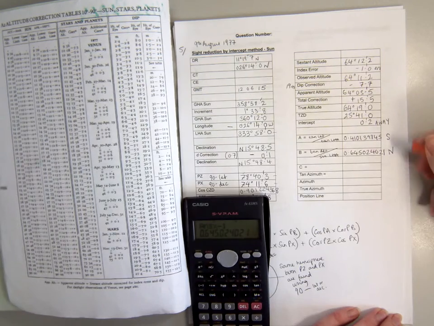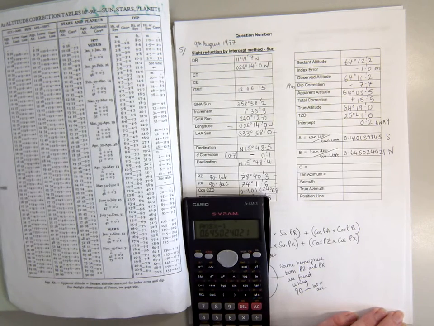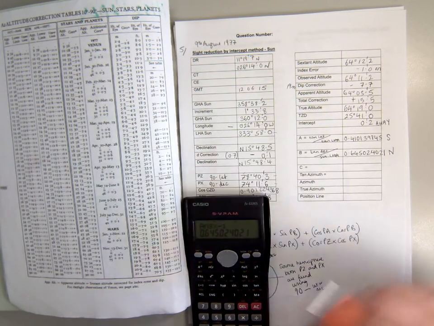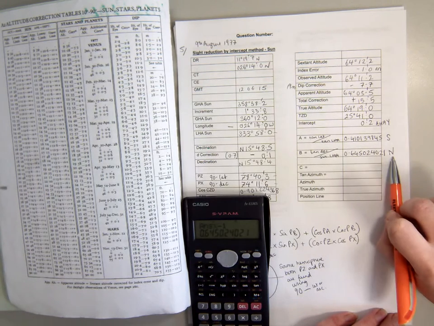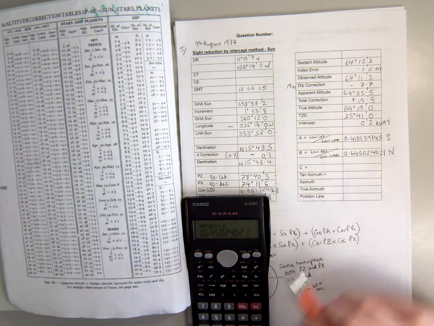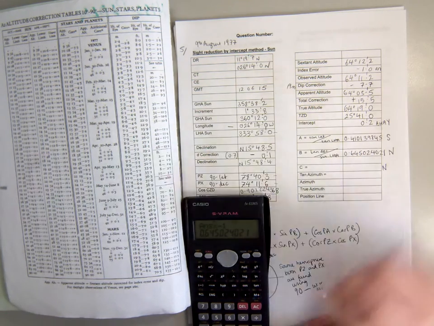But because they've got different names, we're going to have to subtract the smaller one from the bigger one and name the resulting value, C, after whichever one was larger. So we can already see here that our C is going to be taking the north name because B is a larger value than A, and B is named north and A is named south. So our C is actually going to be north.